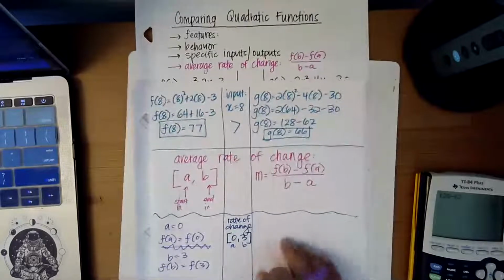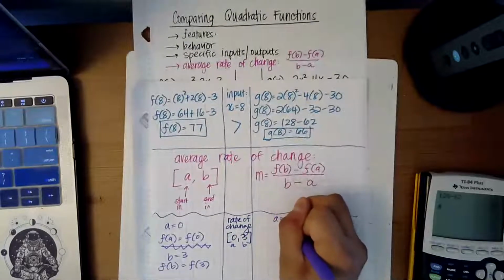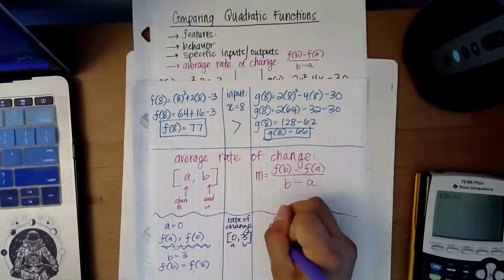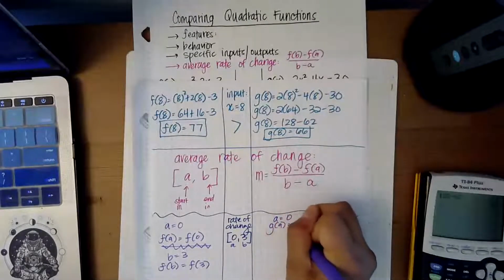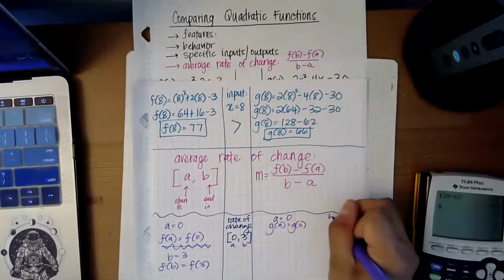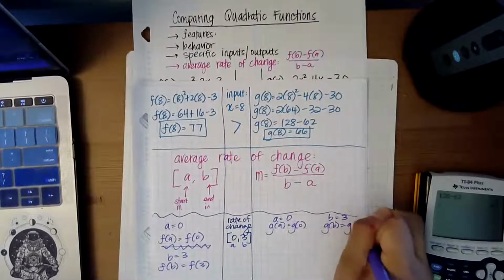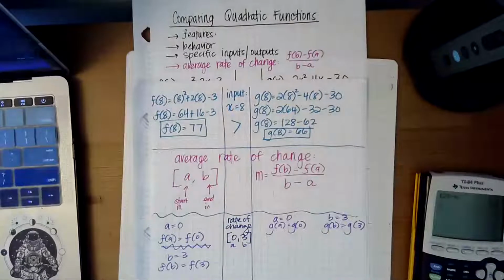Okay, so I'm going to do the same thing over here. My A is 0, which means g of A is going to be g of 0. And my B is 3, which means that g of B is going to be g of 3. Okay?